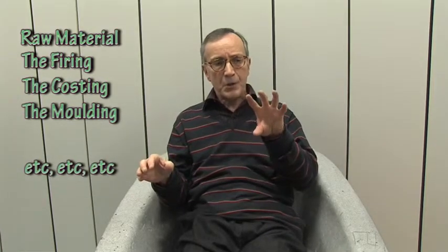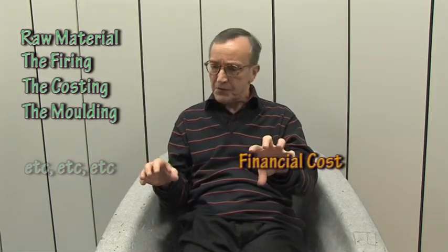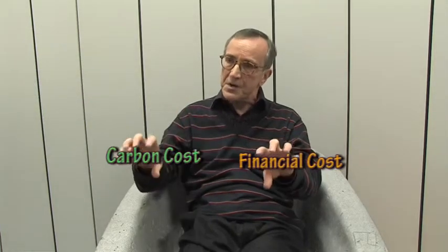If you want to do something from the environmental viewpoint, you take the eco cost of each thing. It's the same thing again. You take the raw material, that's got a CO2 footprint, the firing, the costing, the moulding, whatever it might be, the packaging, the distribution, and you add them all up together, and just the same way as you add up a financial cost for the accountant, you get a CO2 footprint cost for the new product which you've created.